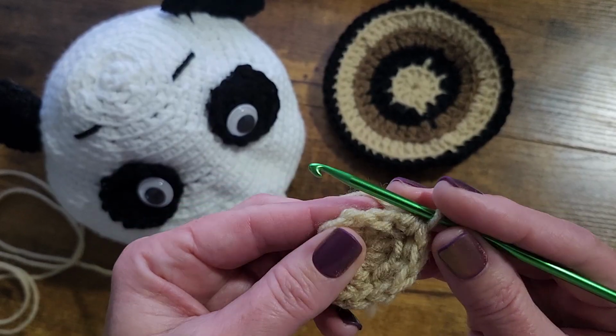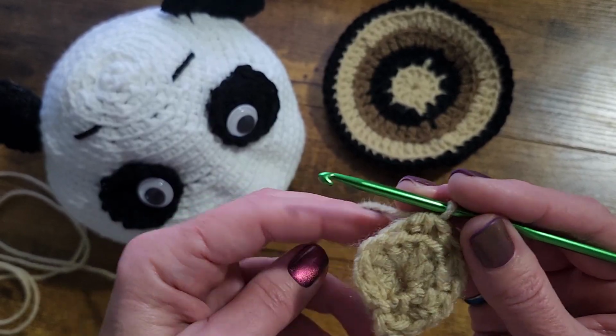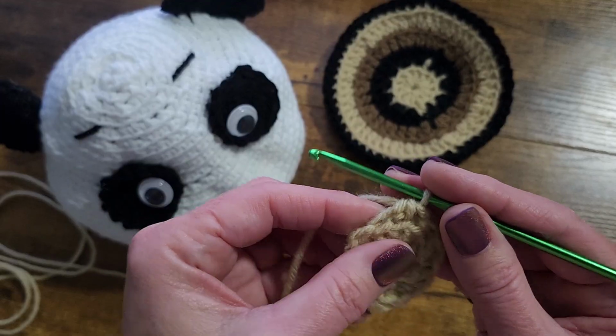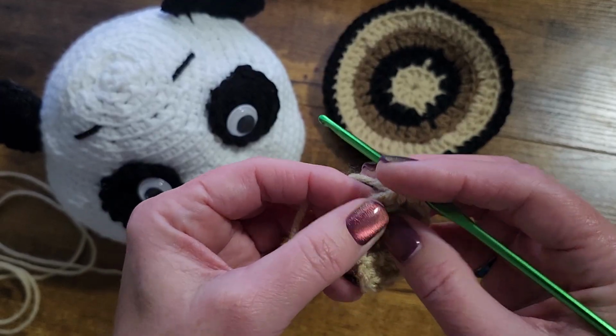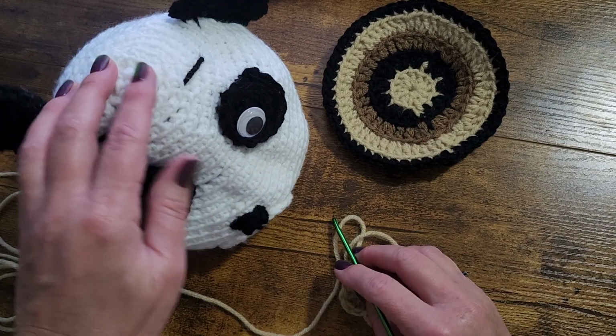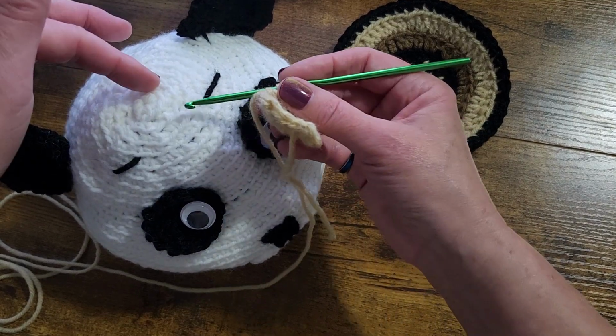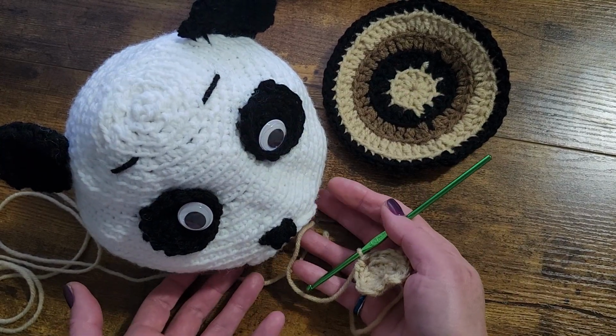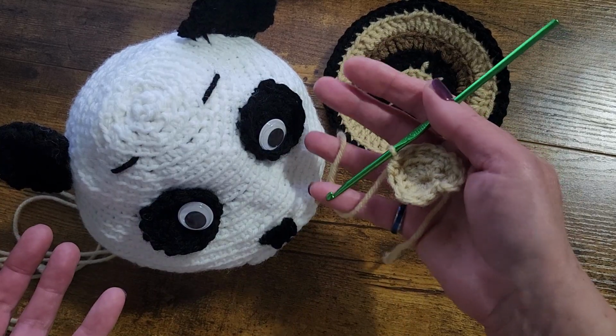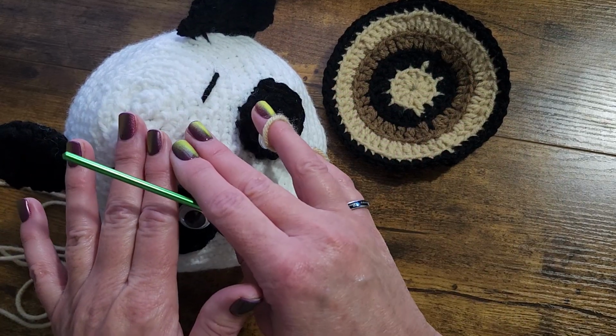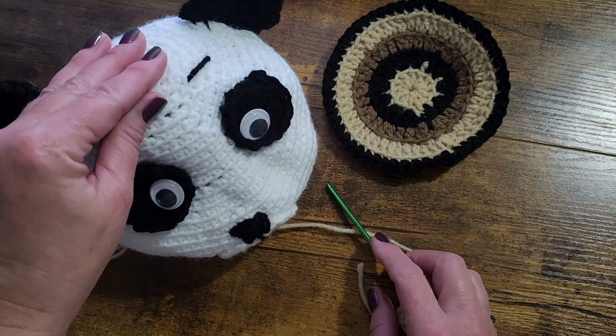Okay, and then your pattern may say to increase and decrease in different ways. And when you decrease, say for example, you can see how the top of the panda gets smaller. So starting at the bottom, I was doing increases to make it wider, and then I did the decreases to get it to go smaller, to make the circle.